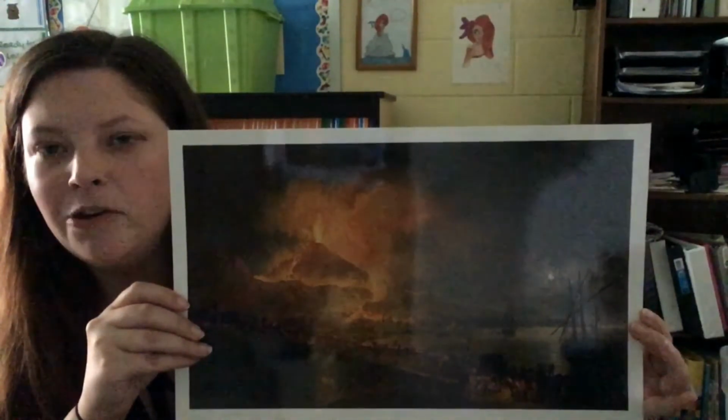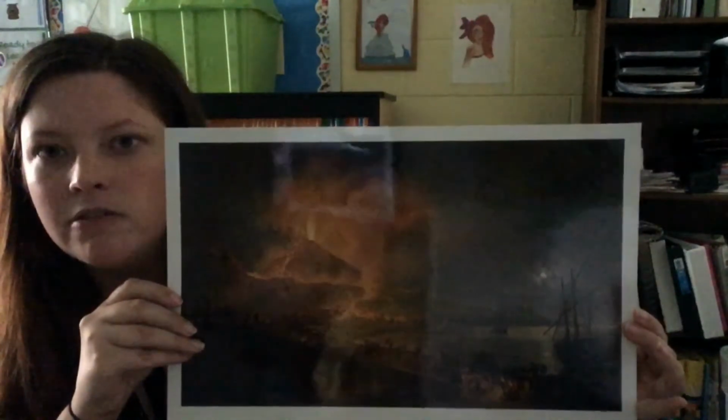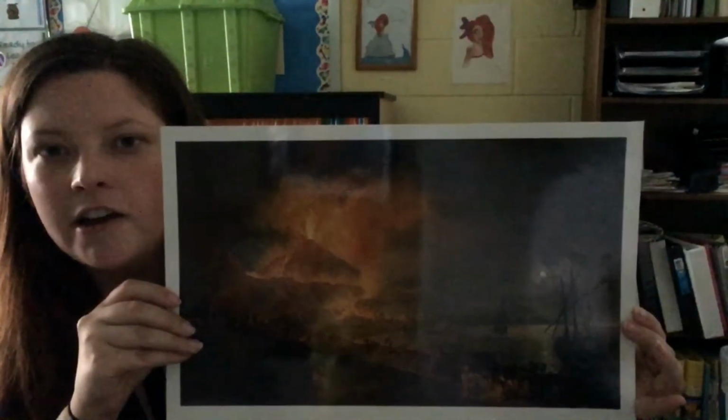And the very first thing you notice is the volcano in this. And that is the positive space. Now the background is very dark, it's very foggy. That would be the negative space. And the only reason this volcano stands out so readily is because the background is so dark and foggy. This helps with the overall feel.